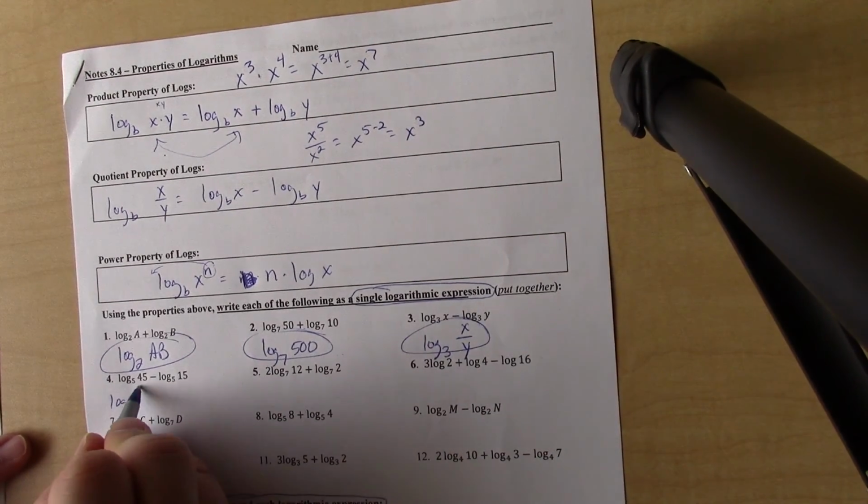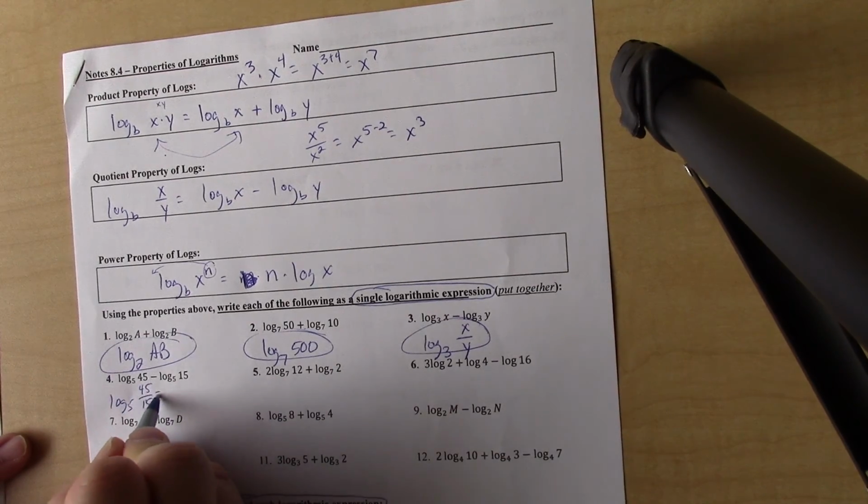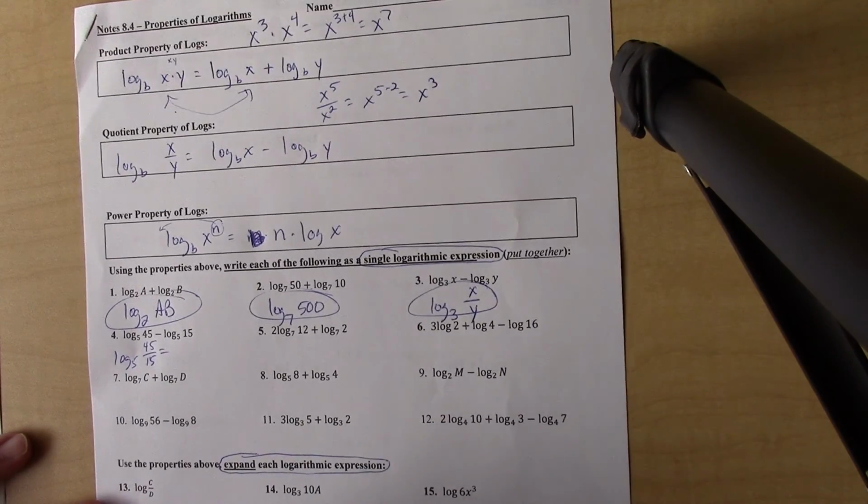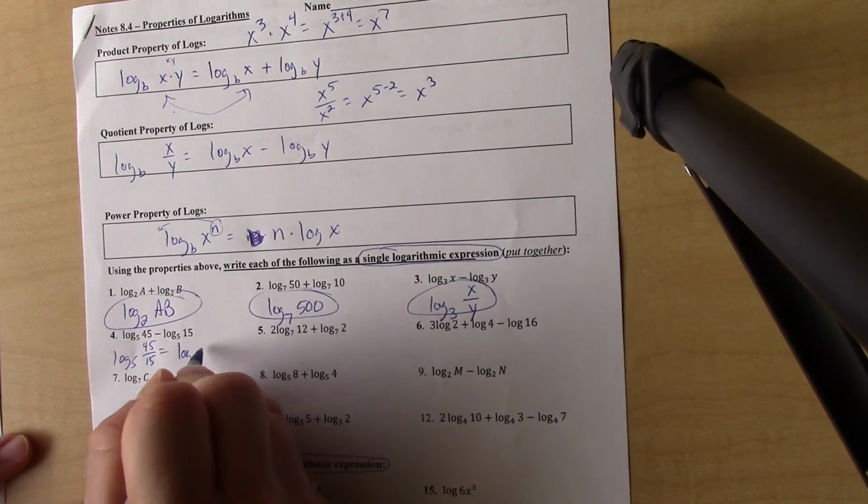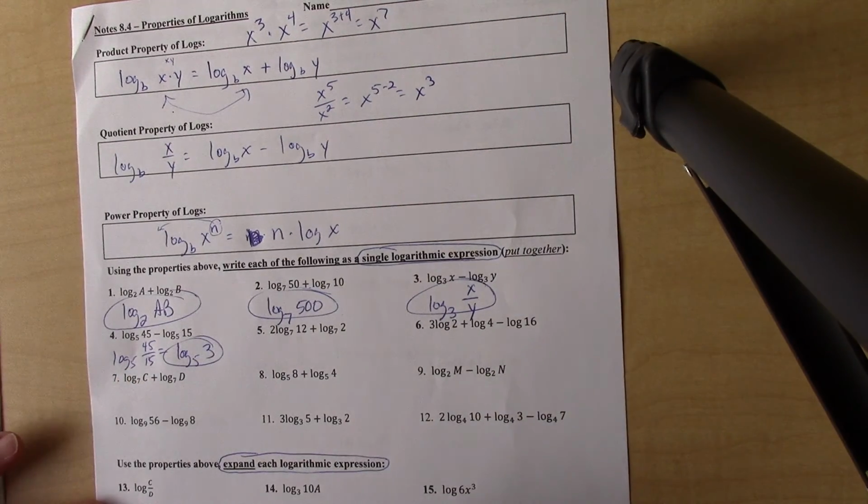I do want you to simplify when possible, and I can simplify 45 divided by 15. It's 3. So log base 5 of 3. I always want you to simplify that.